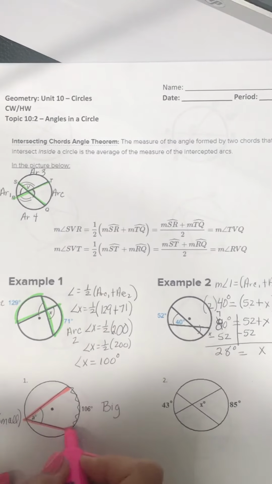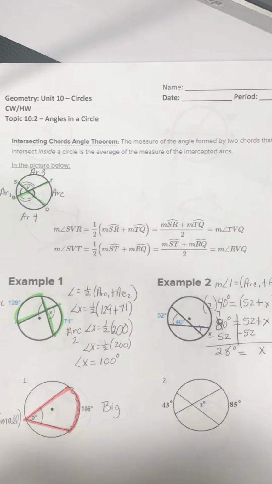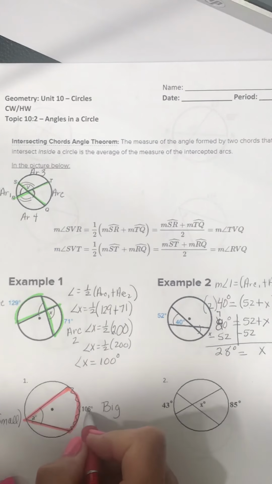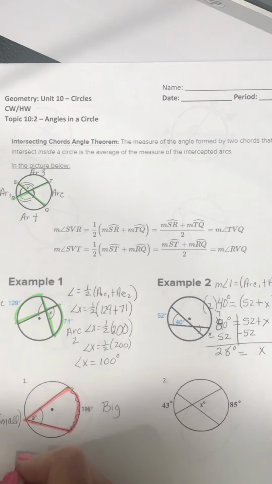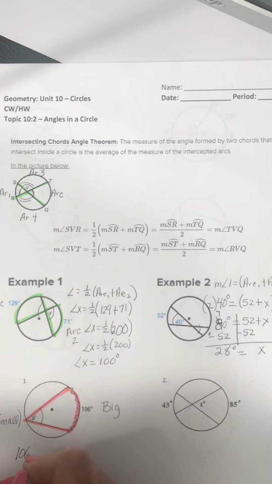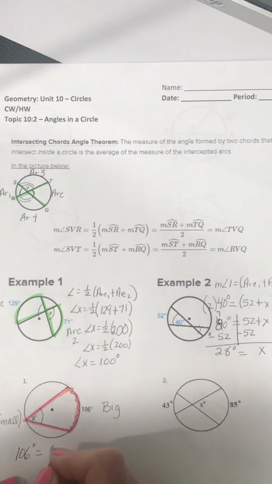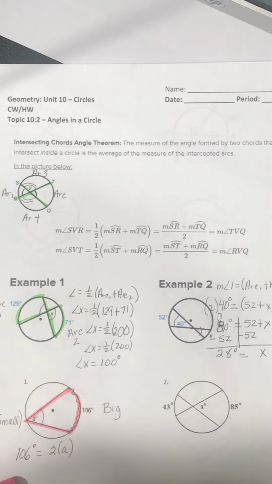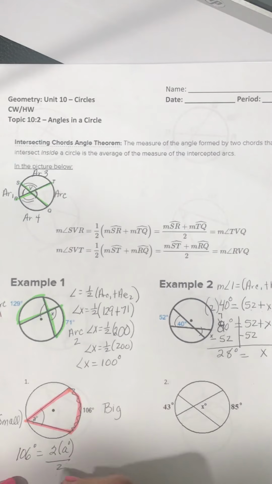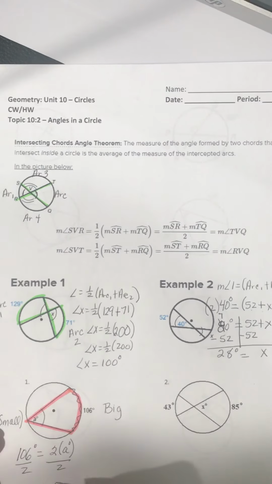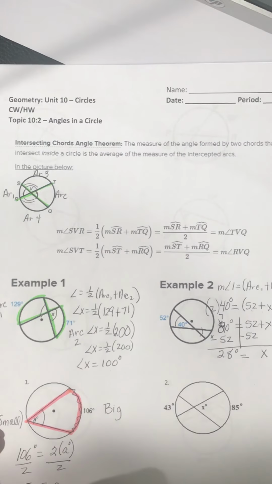The angle is biting off the bigger arc. So 106 is equal to 2 times A. Divide each side by 2, and we get angle A is nothing but 53 degrees. So you have to look at every question individually to see what is it that they're giving me now.